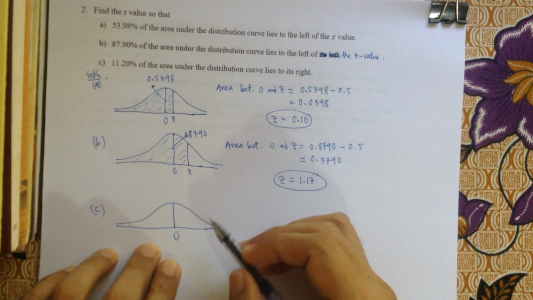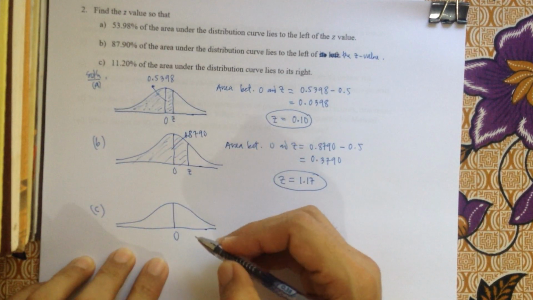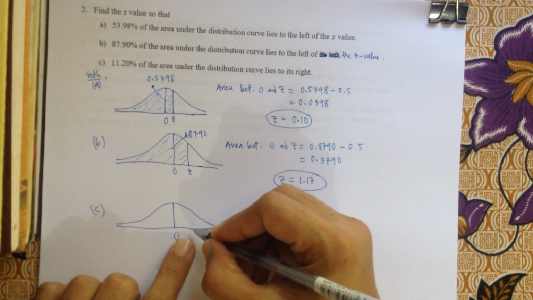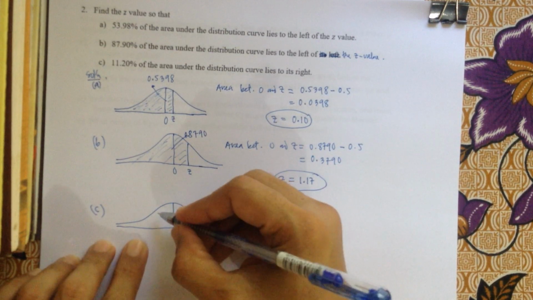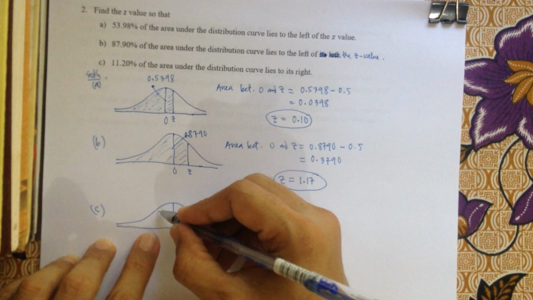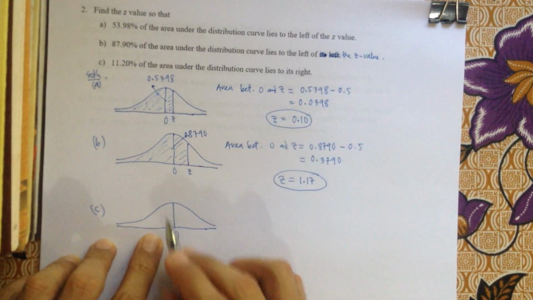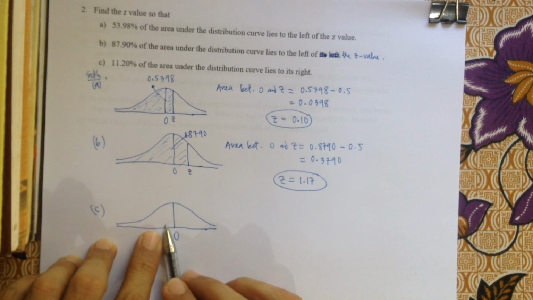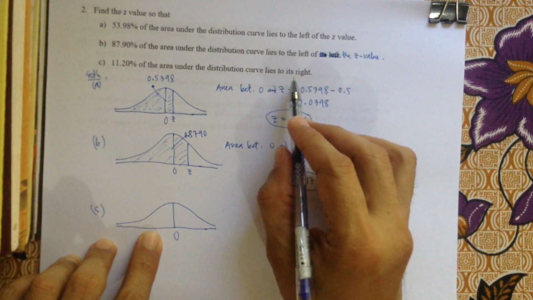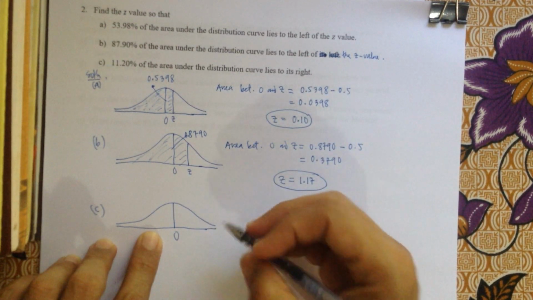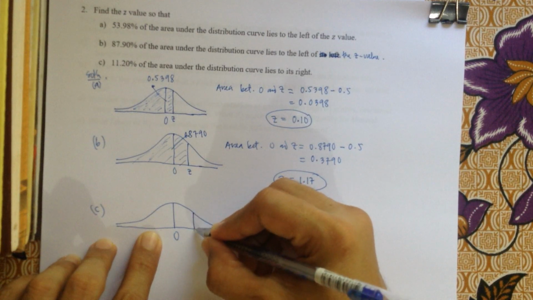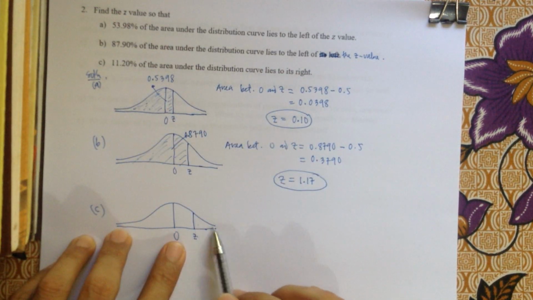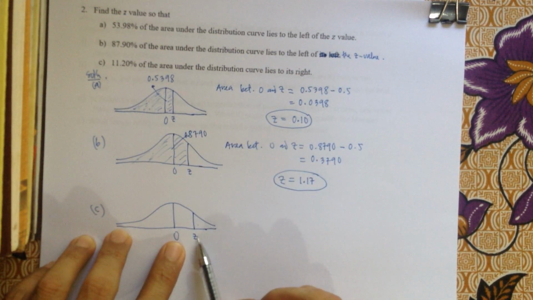For example, if we place z here to the right of 0, is it possible for the area to the right of z to be 11.20%? Of course, that's not possible because if it is located here, the area to the right is already greater than 50%. So z must be located here so that it's possible that 11.20% of the area lies to the right of this z.